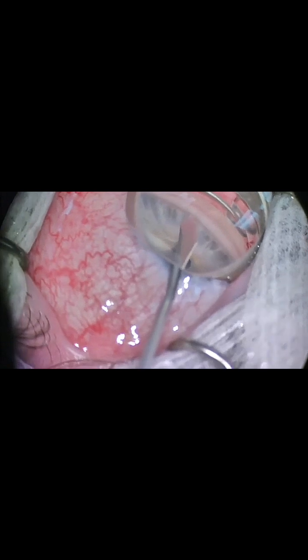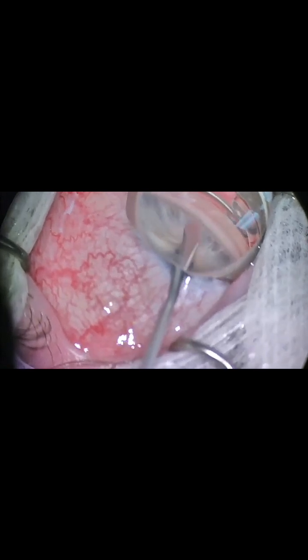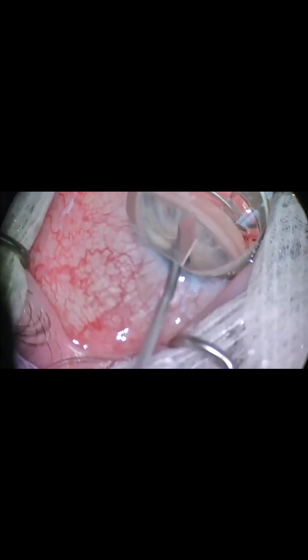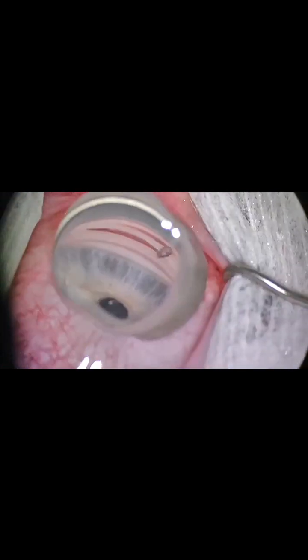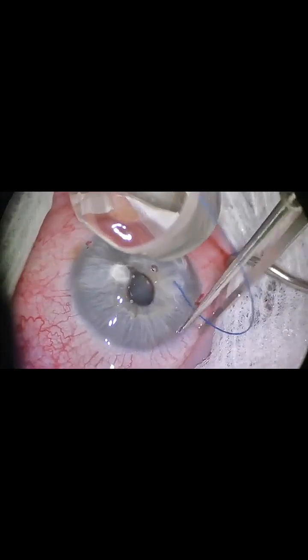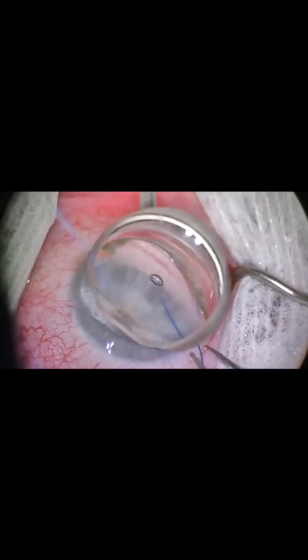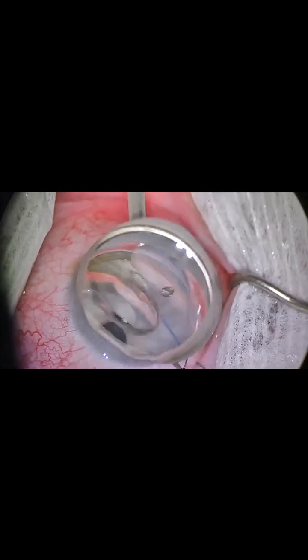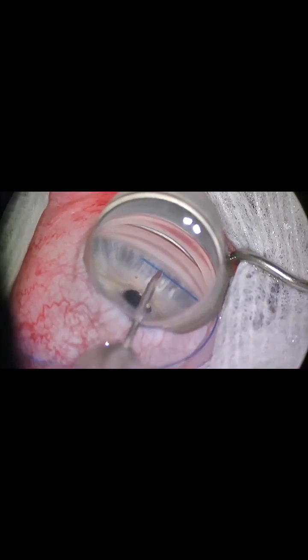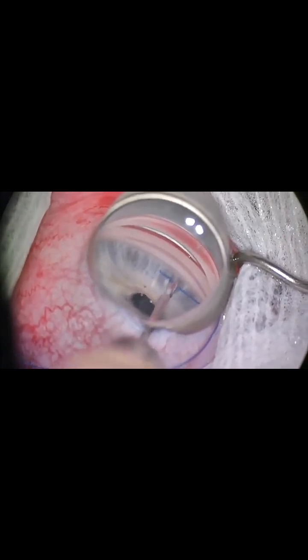Next is inserting the suture inside the anterior chamber and then cannulating Schlemm's canal. To insert the suture inside Schlemm's canal and cannulate that canal all the way around the anterior chamber, a microforceps is used, and the suture is pushed inside Schlemm's canal.